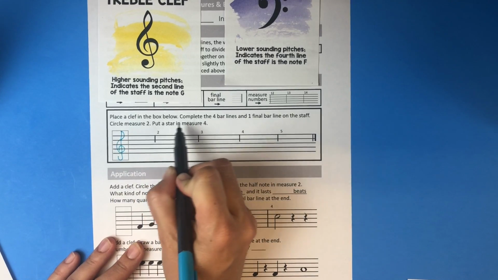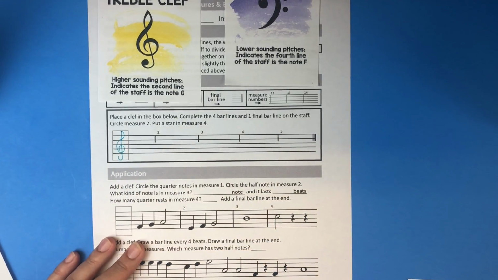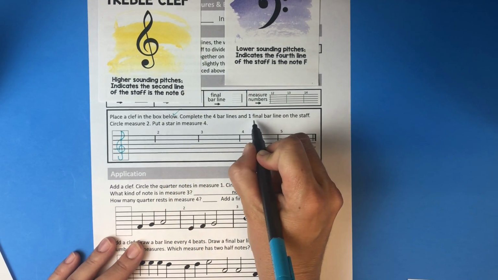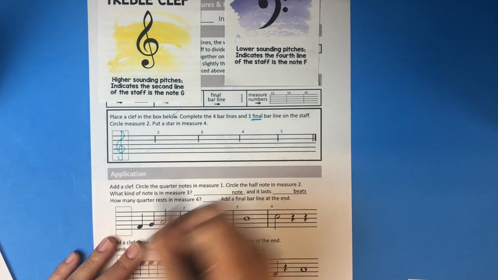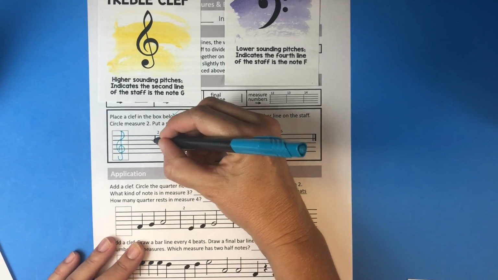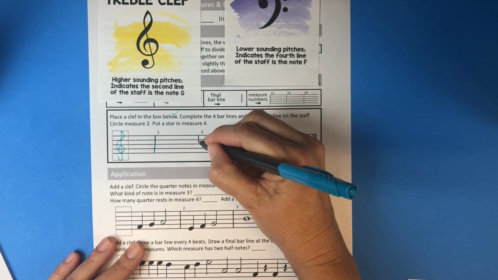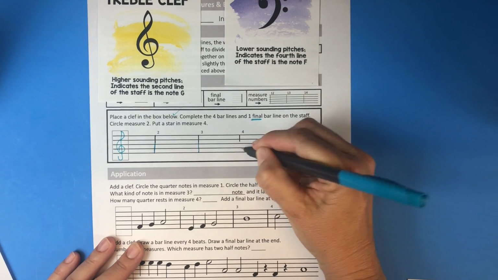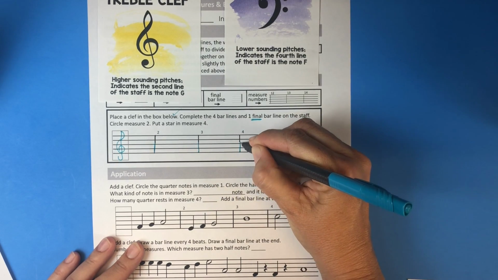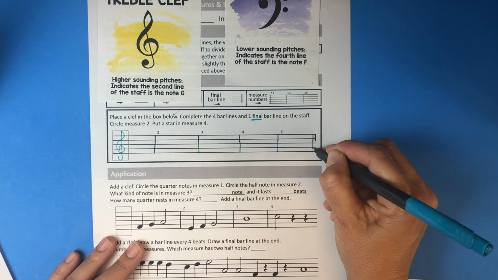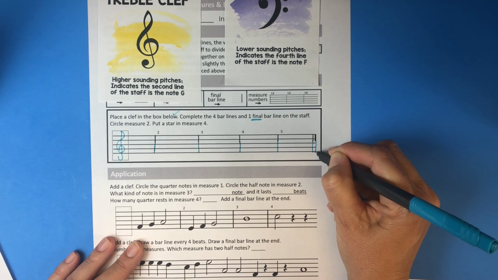All right, so it says place a clef in the box below. We did that. I'm going to put a check because there's lots of directions on this one. Complete the 4 bar lines and 1 final bar line on the staff. So it started for you. You're just going to finish it. So you're going to draw a bar line there, another one here. You just finish those out, draw them down to the bottom. They just go right to the first line of the staff, counting from the bottom up. So the bottom line is line 1.